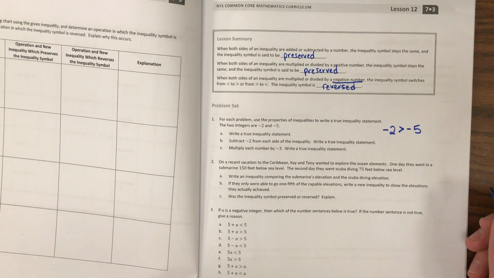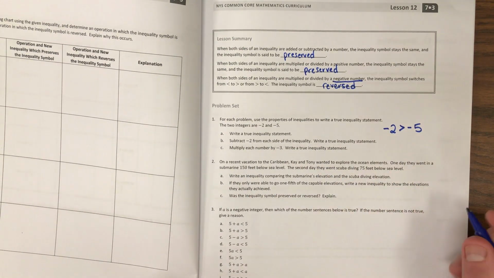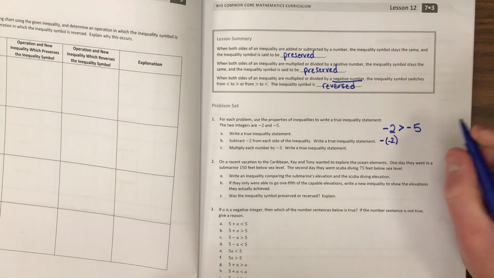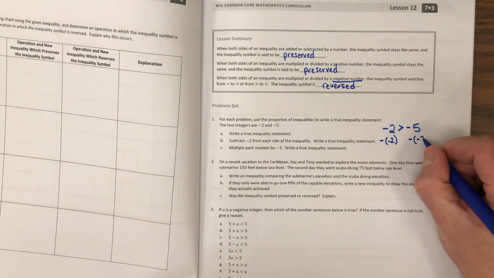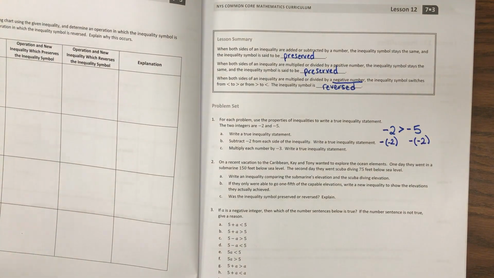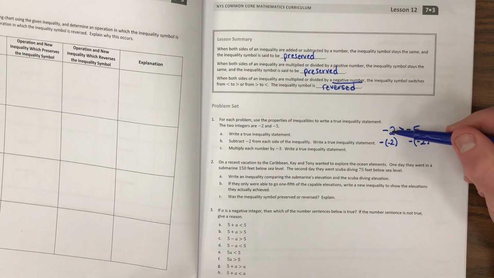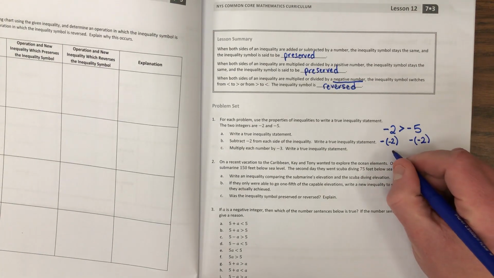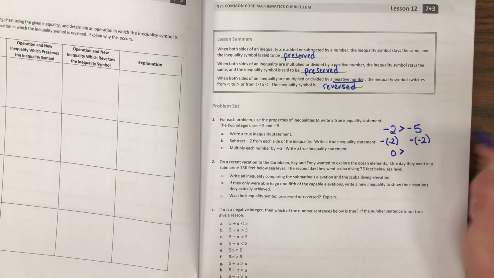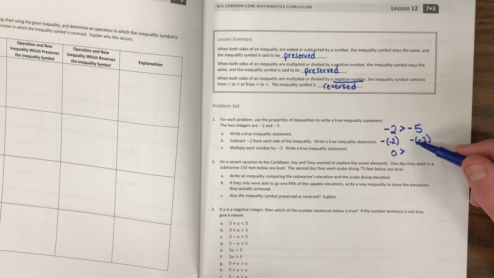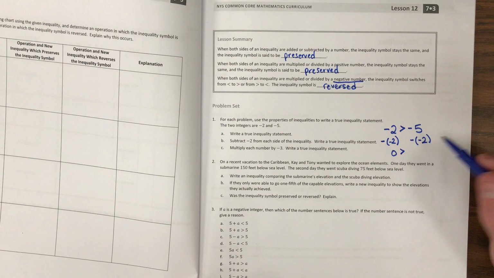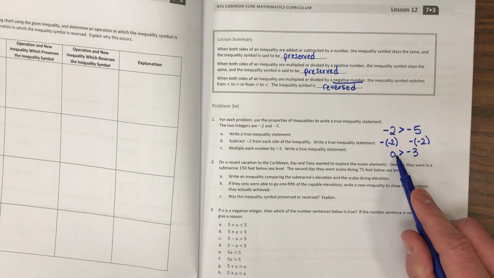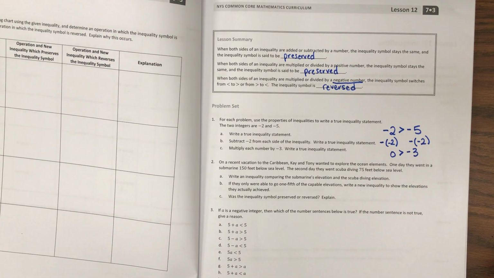It says subtract -2 from each side of the inequality. So I'm going to subtract -2, which I would normally just write as +2 because subtracting a negative is the same as adding a positive, but I'll do it the way the problem says. If I have -2 minus -2, well, anytime you take a number and subtract itself from it, you get 0. And then that's greater than -5, where I think of minus a -2 as +2. That gets me to -3 on the number line. And that's still a true inequality statement: 0 is greater than -3.